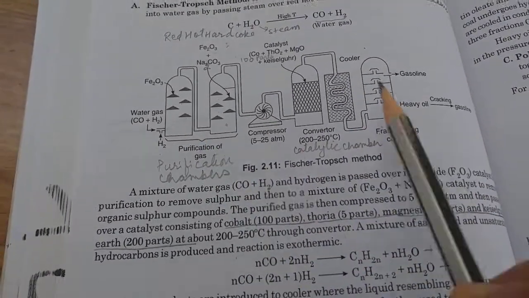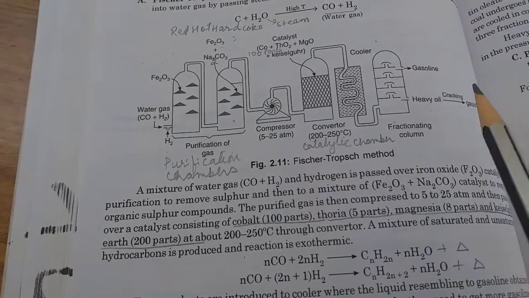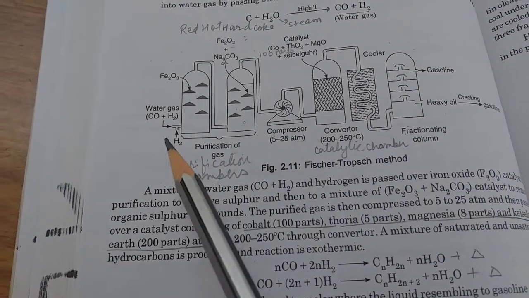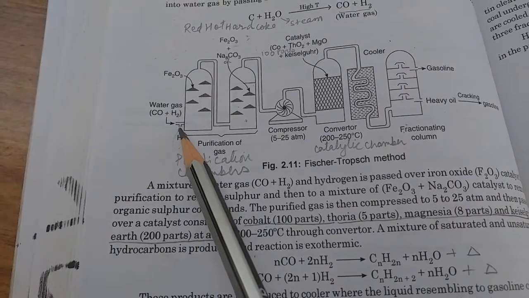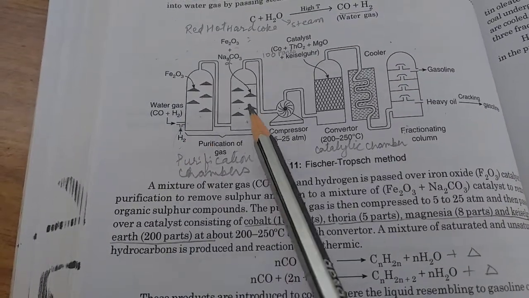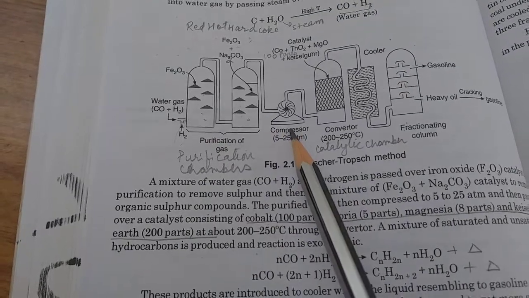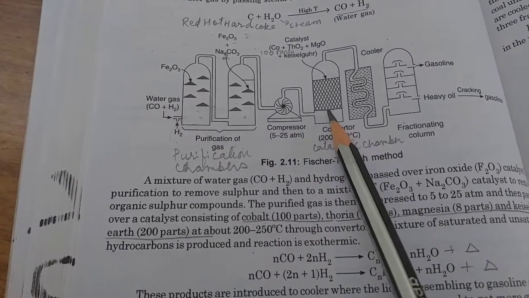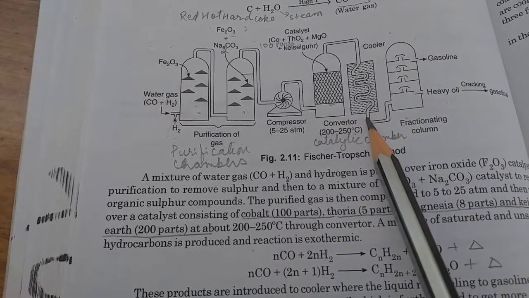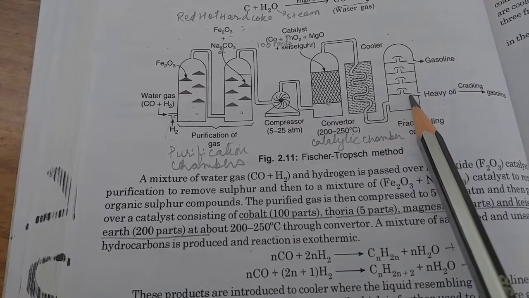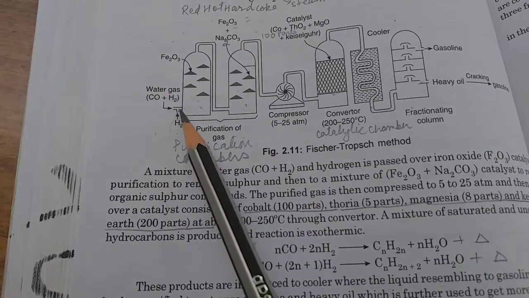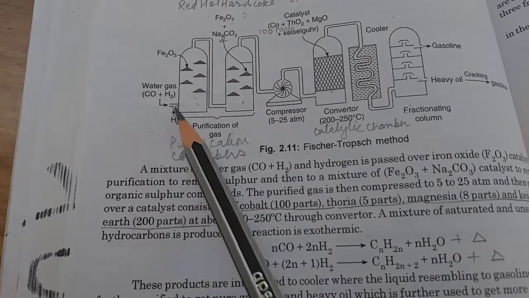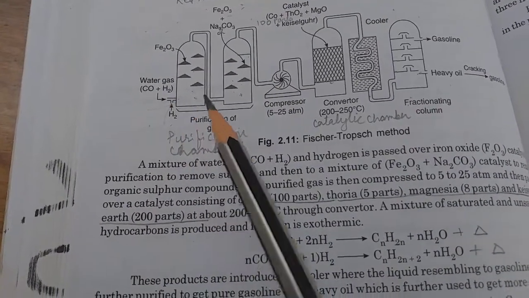This is the apparatus by which we will prepare the gasoline. Here the water gas is passed in the presence of excess hydrogen. These are the purification chambers, compressor, converter or catalytic chamber. This is the condenser, and this is the fractional distillation column.